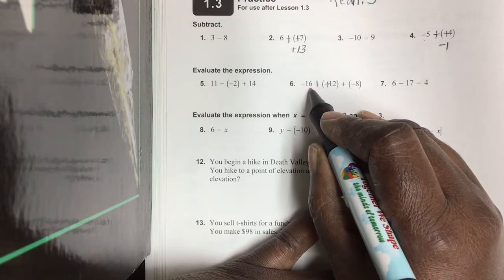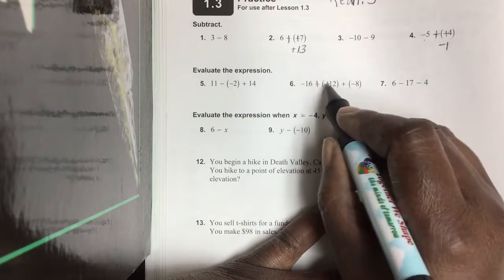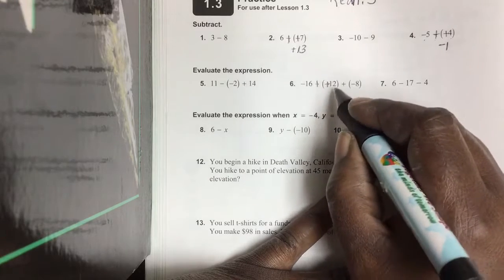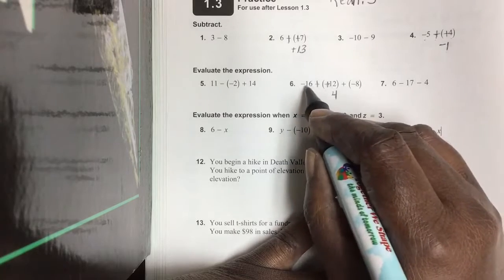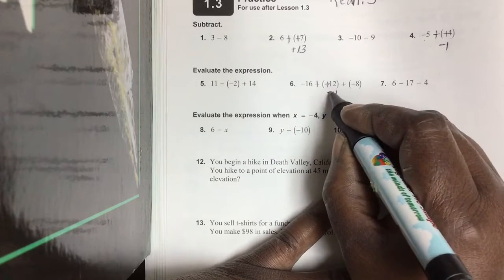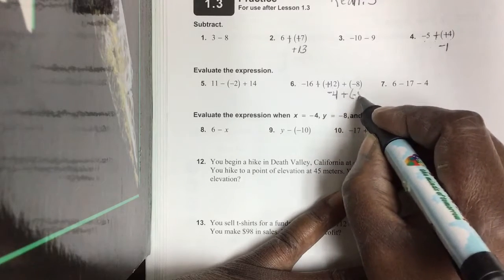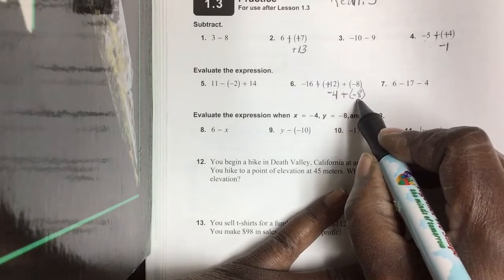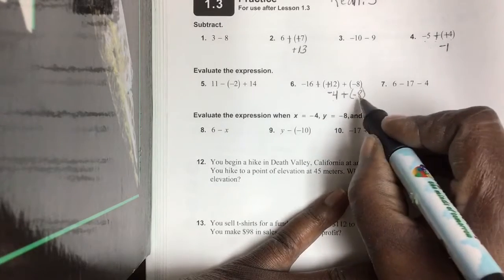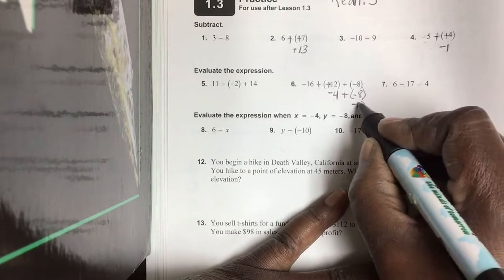Therefore, the negative 16 plus a positive 12, the difference between the two, because their signs are different, is 4. And the sign of the greater value is negative. Now we rewrite our problem. And now we compare a negative 4 plus a negative 8. They both are negative. Therefore, we just add and keep the sign.